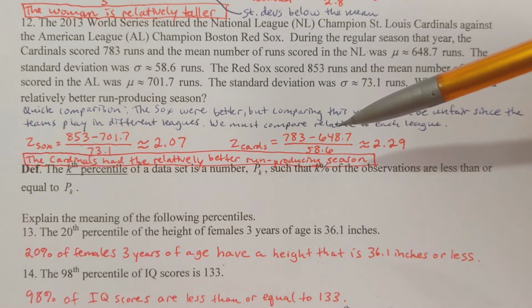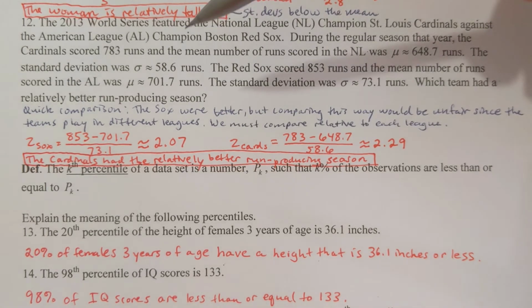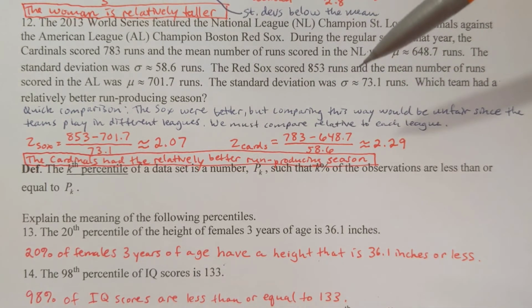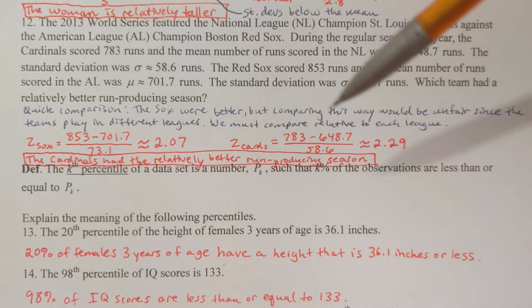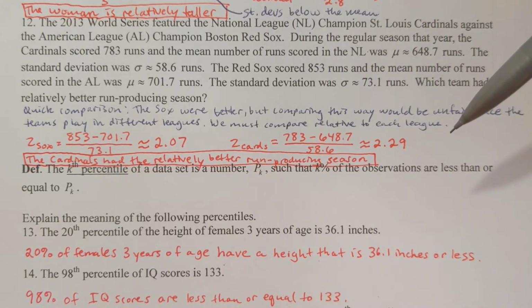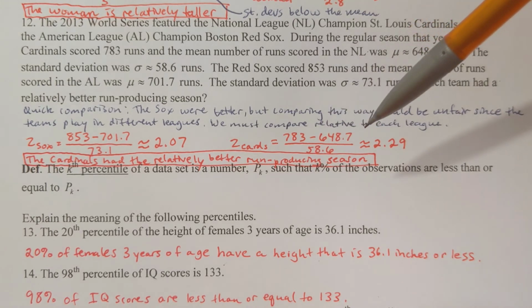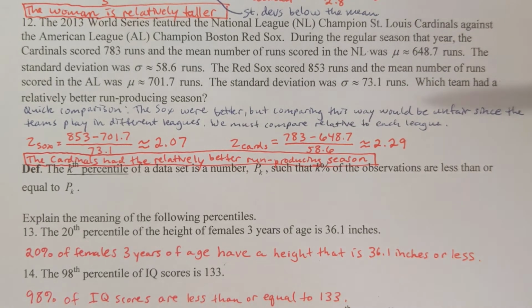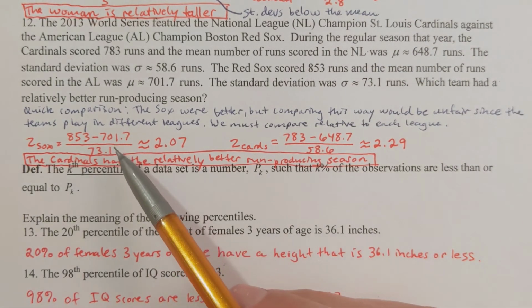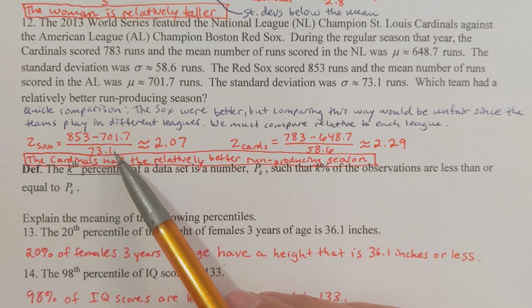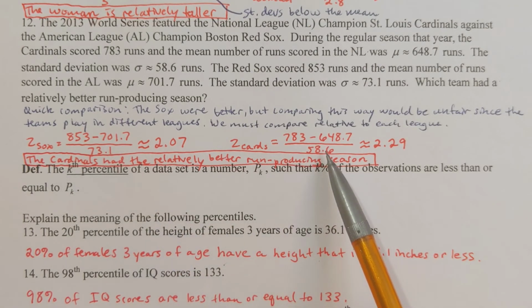The one for the Cardinals, so the Cardinals scored 783 runs, and the mean number of runs scored in the National League was 648.7, and the standard deviation was 58.6. Okay, and by the way, just a note. Notice how the data is way more spread out in the American League than it is in the National League. How do I know that?